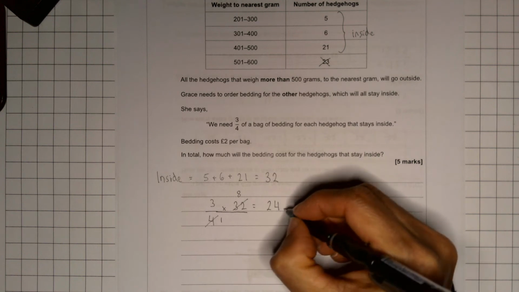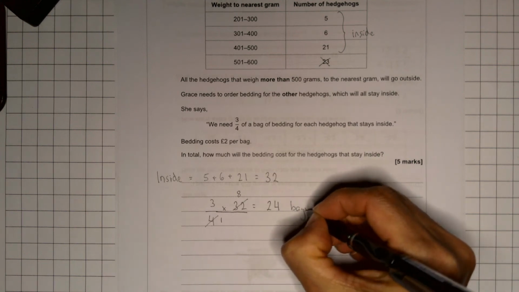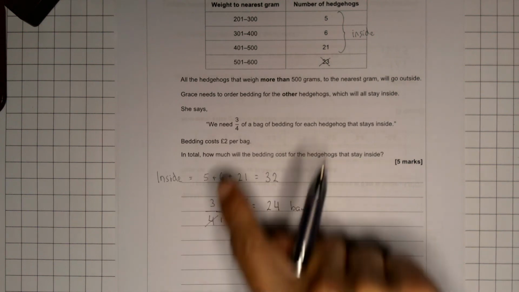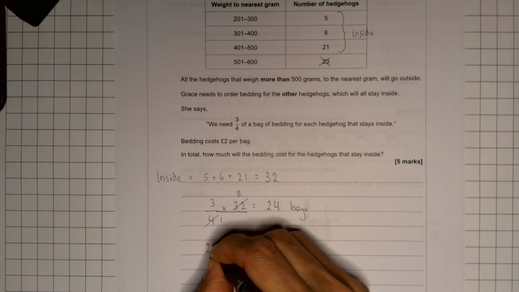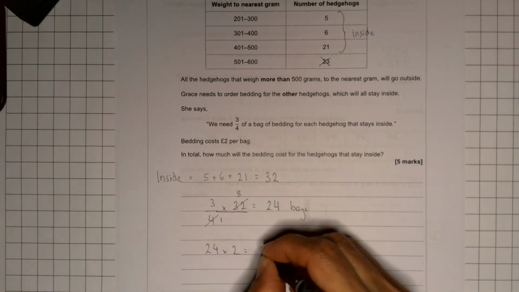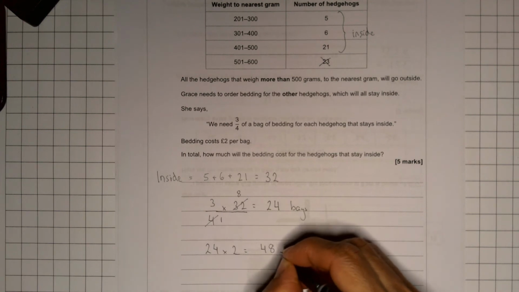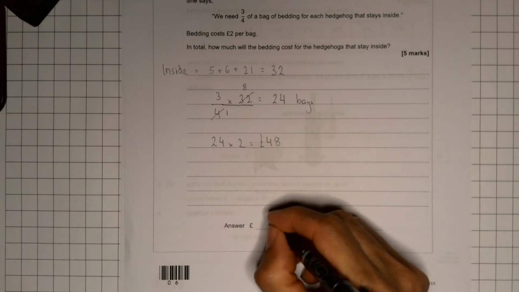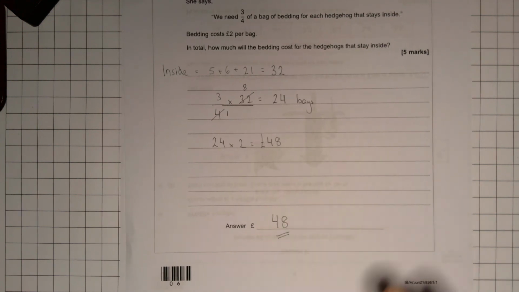So that is how many bags of bedding we will need. But if you'd done it the other way around and said 3 times 32, you would end up with 96, and then you'd have to divide 96 by 4, or how many 4s fit into 96, and you would have got 24. Now they tell us that each bag costs £2, so you have 24 bags, each costs £2. So if I double 24, I end up with 48, and that's how much it will cost. £48 for the bedding for these hedgehogs. Excellent, 5 marks.